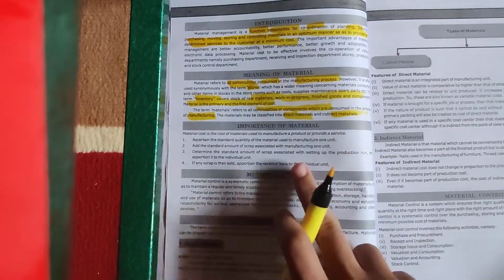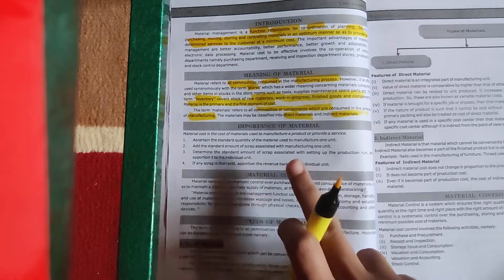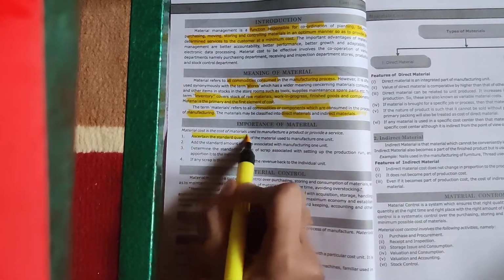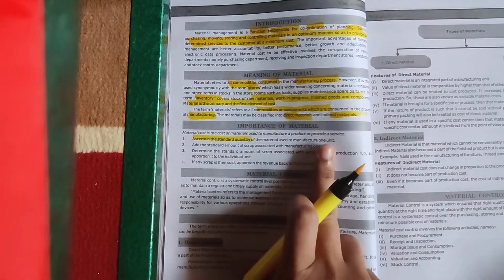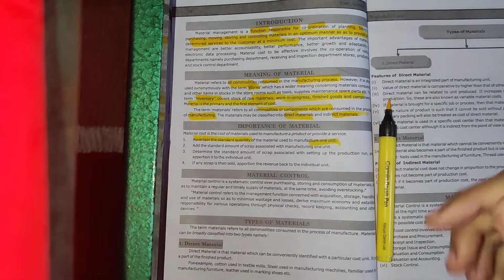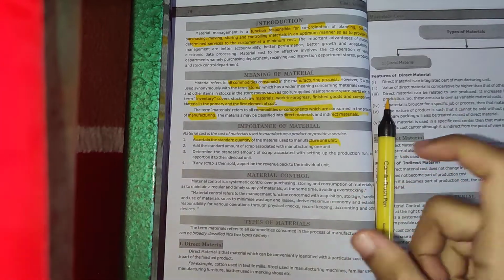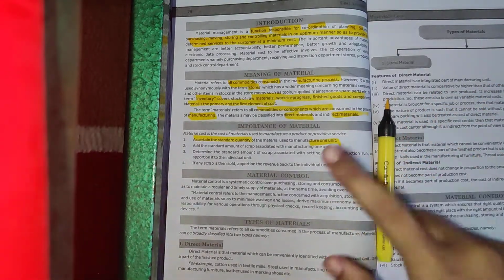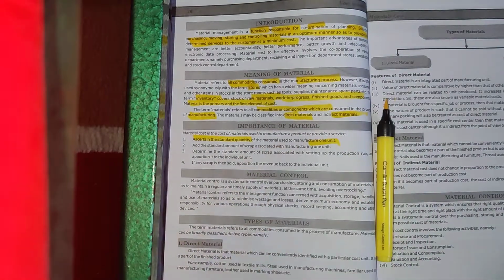Now moving on to your next topic, you have importance of material. Now, why is material cost so important? Firstly, it is to ascertain the standard quantity of the material needed to manufacture one unit. Even if you have to manufacture, you will have to see on a unit basis, whether it is manufactured on 1 unit or per unit, how much is it costing and what is the quantity that you need to ascertain, in order to check the material.